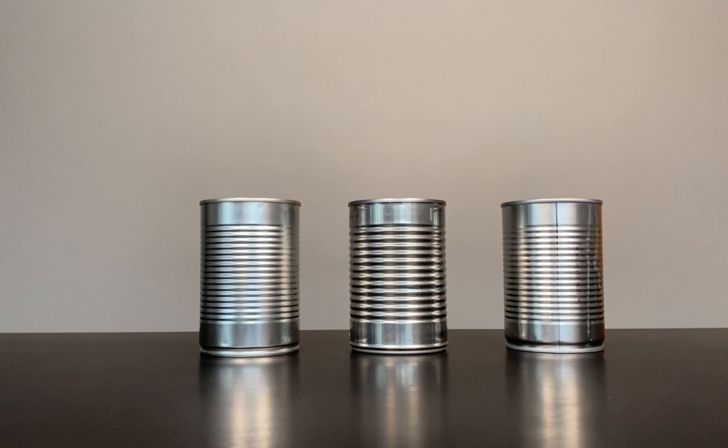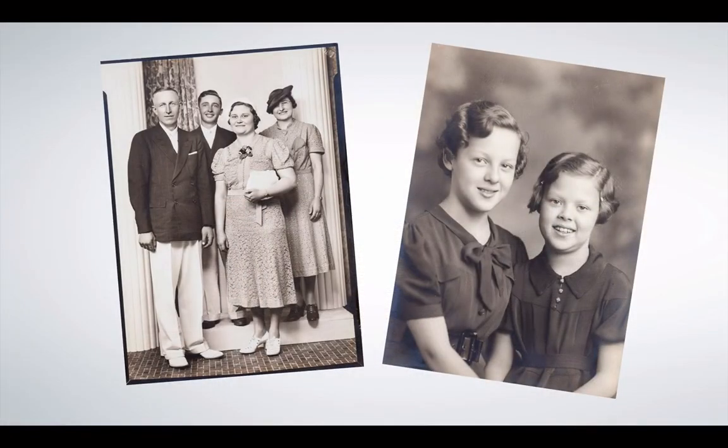And digital photos and videos are the same way. Without a system of labels, you have to open each one to see what's inside. But imagine you had labels that you could search. Wouldn't that be easier? Let's look at another example.